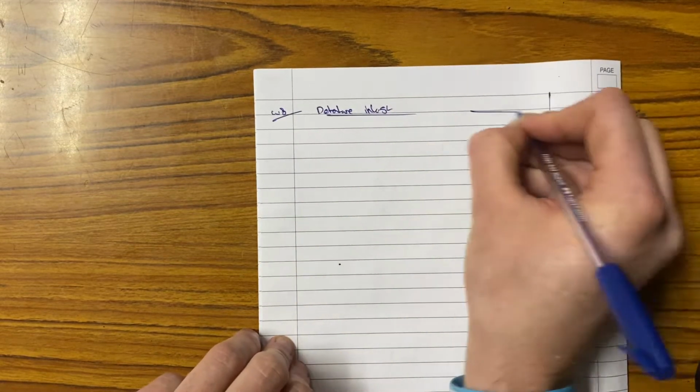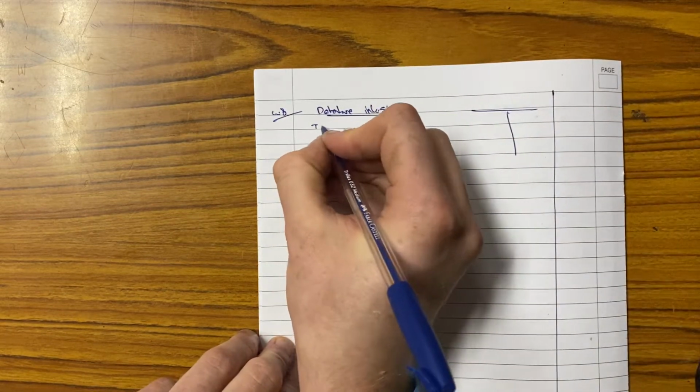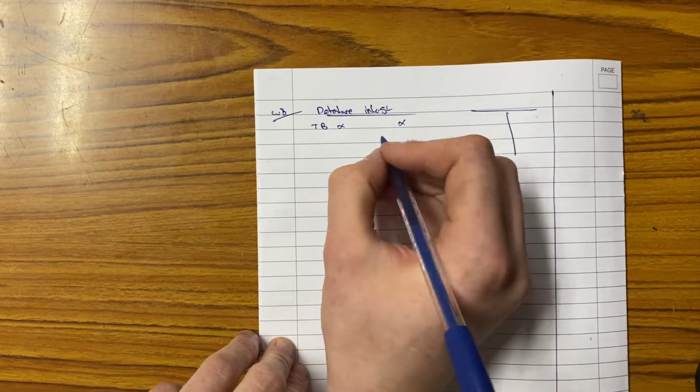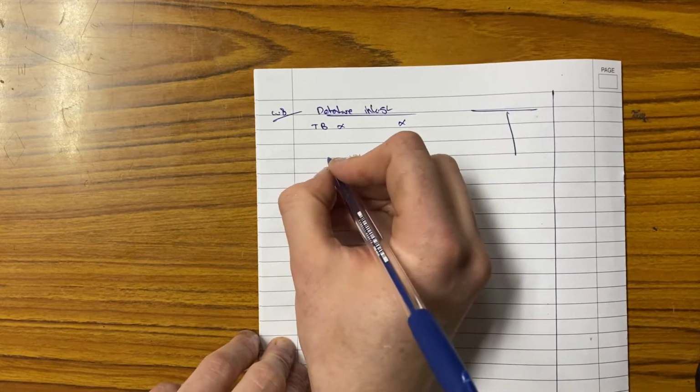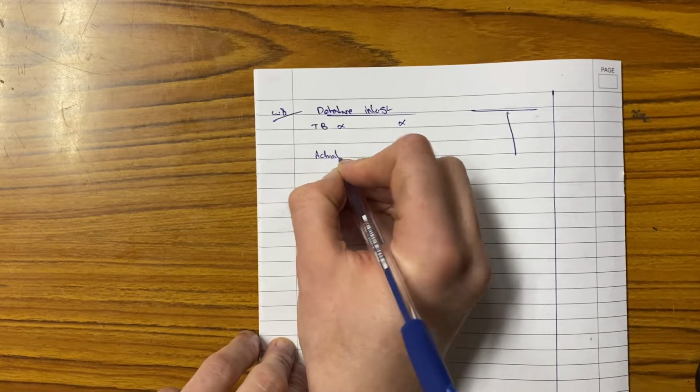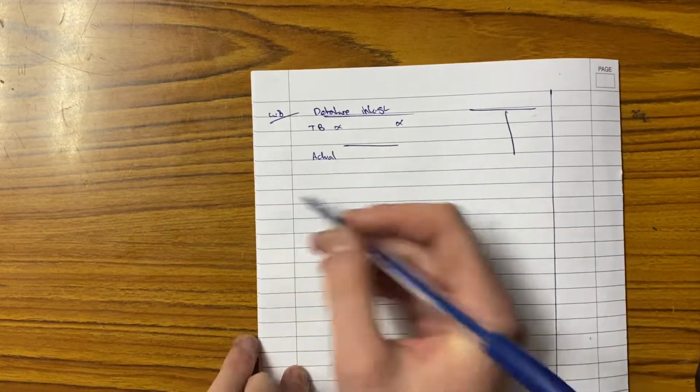Okay. Rule out my T account. I'm going to have my trial balance. I know that figure is wrong. So this is just me regurgitating the layout that I've done so far. Okay. This is my actual. Okay, and again, this is just me regurgitating the layout.